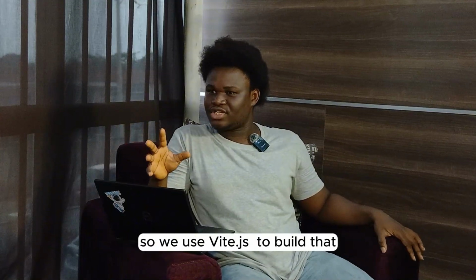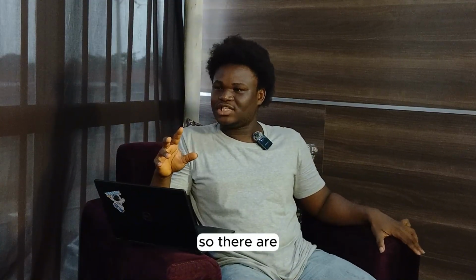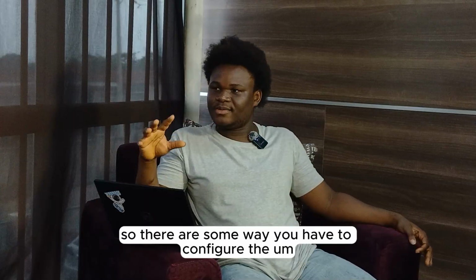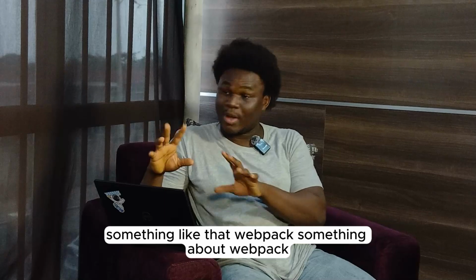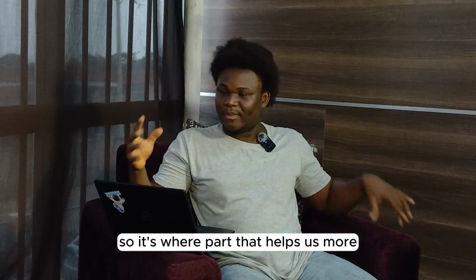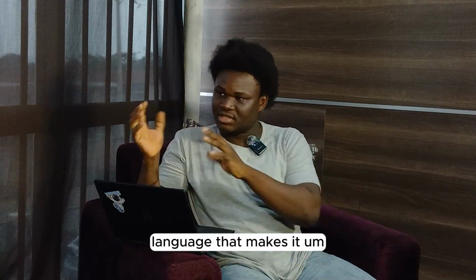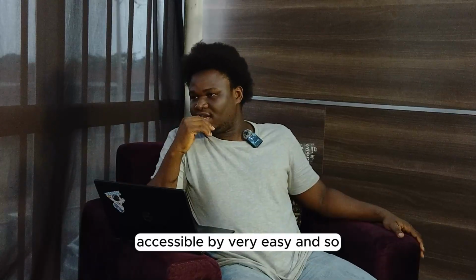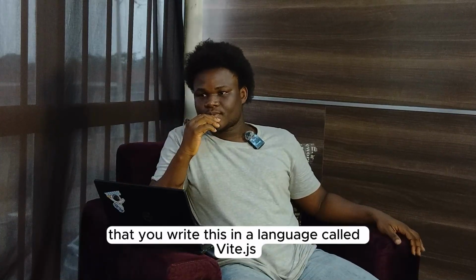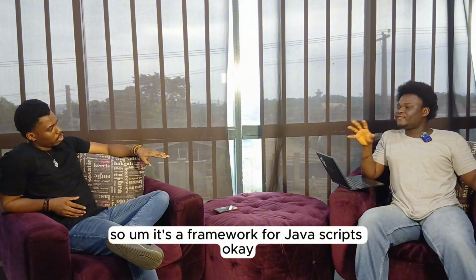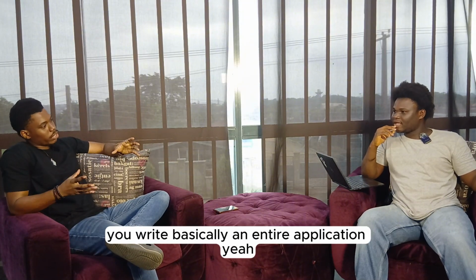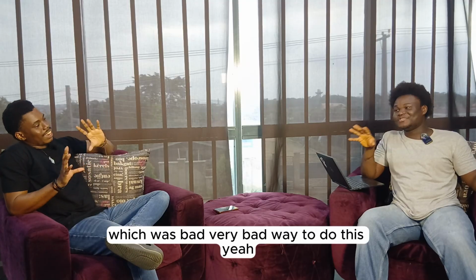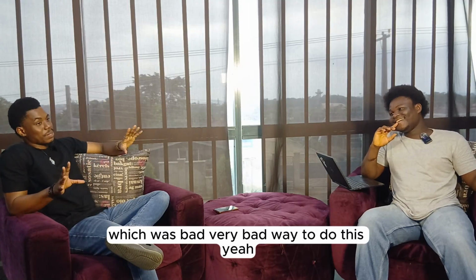So we used Python.js to build that. There is some way you have to configure the widget file, something like that. Webpack, it's Webpack that helps us leverage and makes it accessible via a link. So you write this in a language called Python.js. It's a framework for JavaScript. Like basically an entire application. Yeah, we wrote the entire application. It was bad. Very bad way to do this.